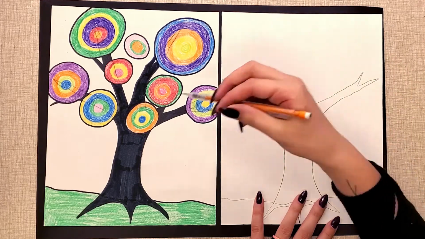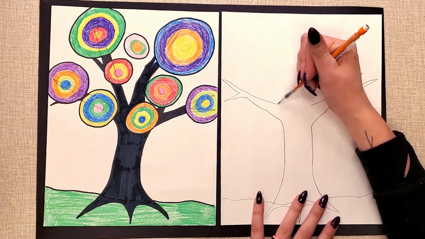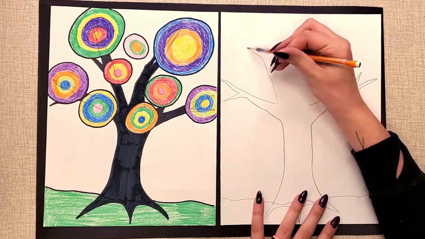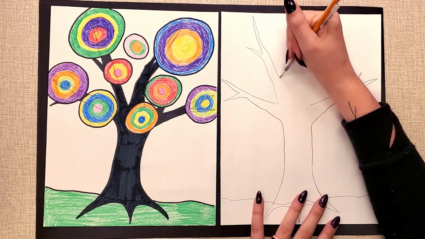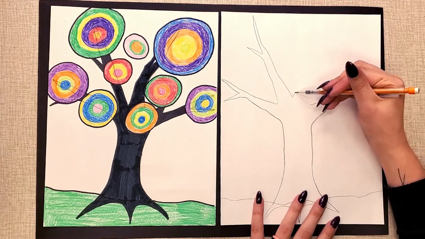Okay, and then I'm going to make two more branches, I think. So I'm going to make one more that goes up, a little extra branch, all the way to the end, and one more.